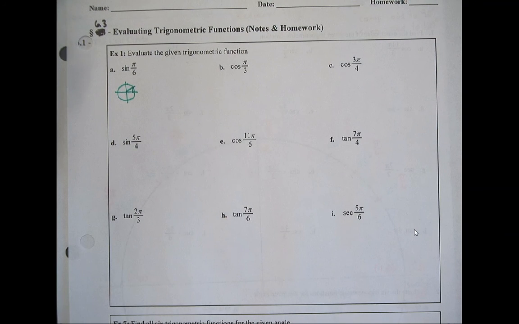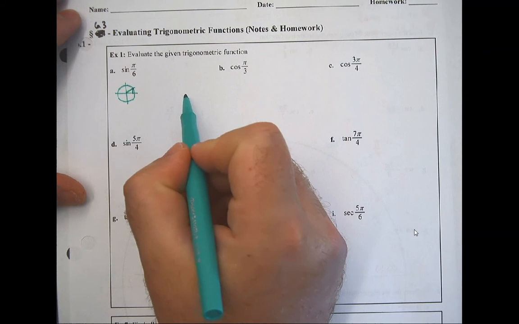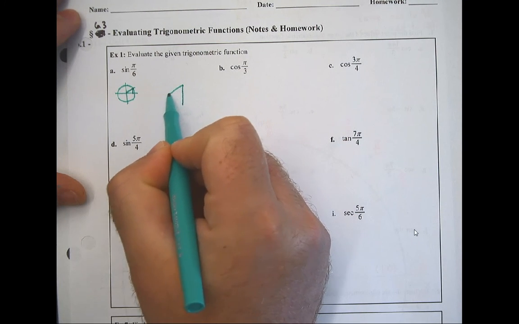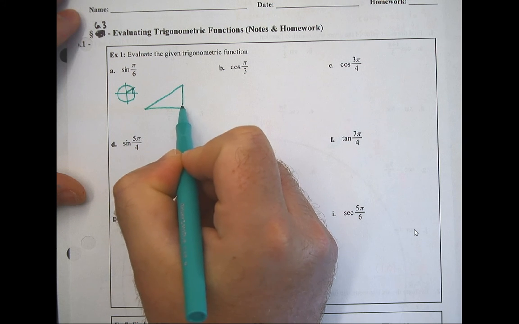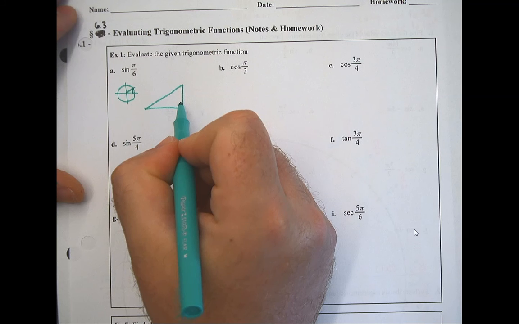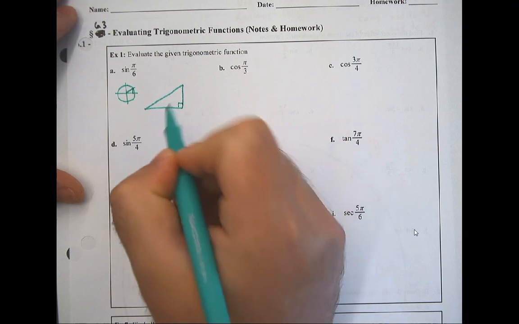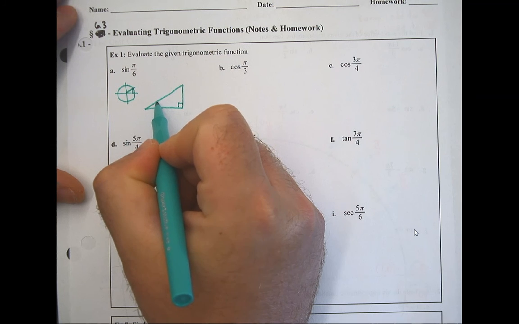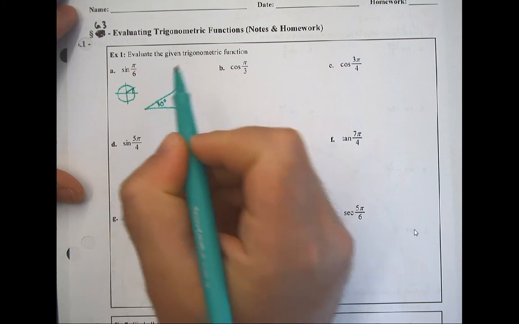Now that triangle is too small to work with, so we're going to take that triangle and expand it and make it bigger so that we can actually fill in some side lengths. As I draw this, I should have a right angle, and I should have a reference angle. What did we count by to get to this spot? We counted by 30s, so here's my reference angle.